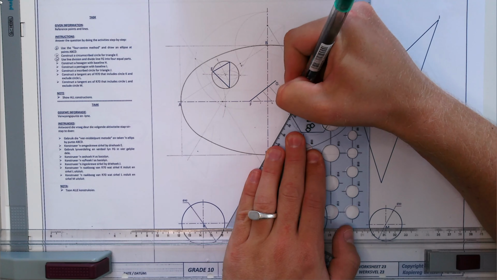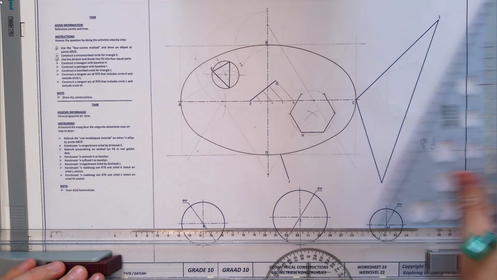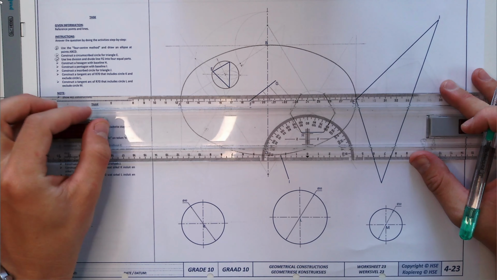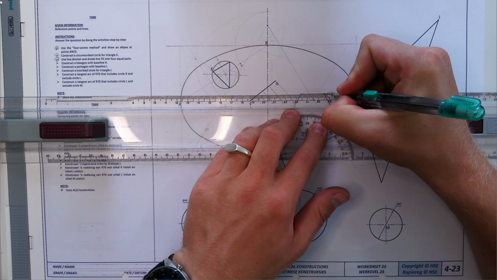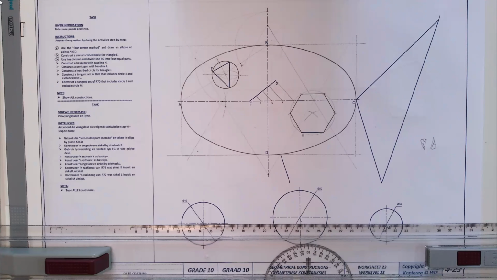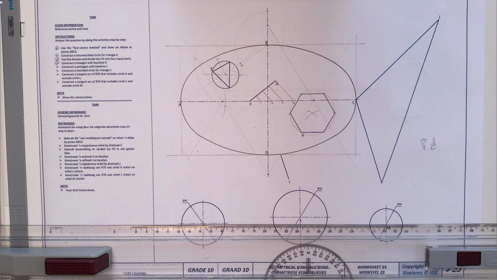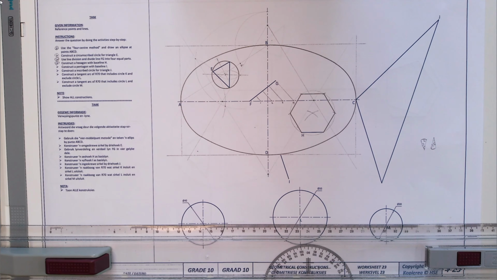and this 60-degree line. If they give you only one side of a hexagon, you can use this method and close it at the top. There's the hexagon done. Next one, construct a pentagon with baseline I.